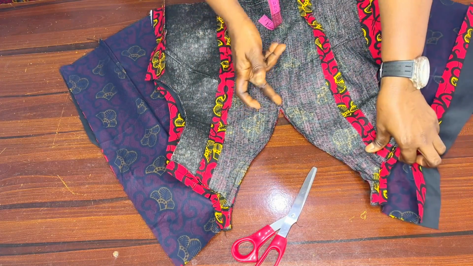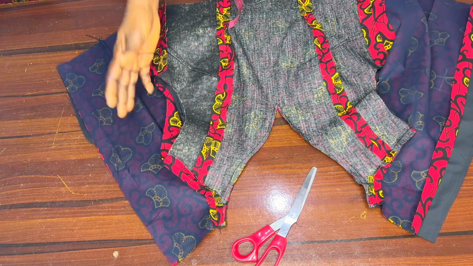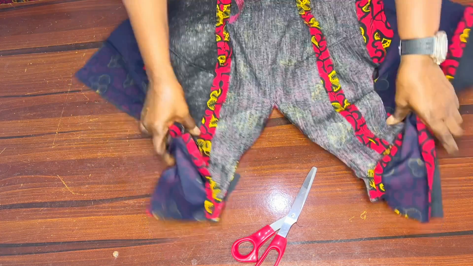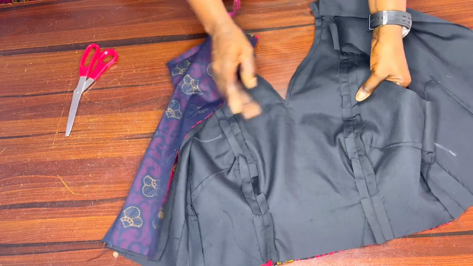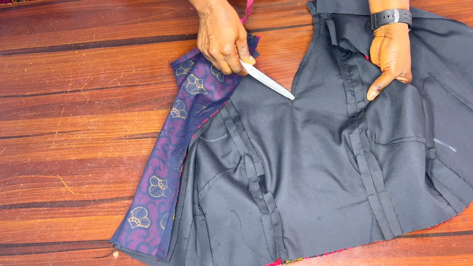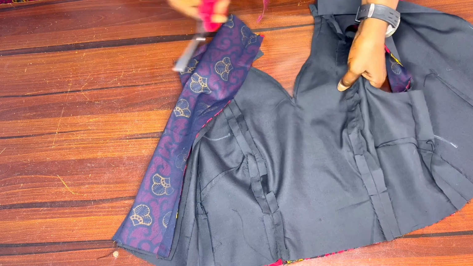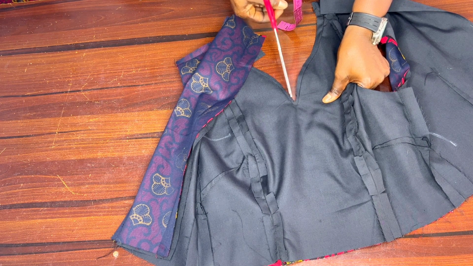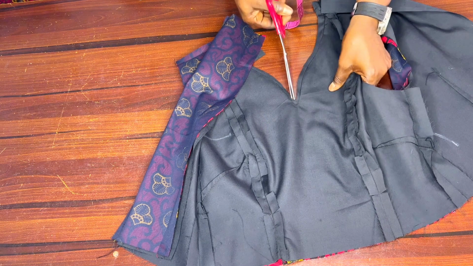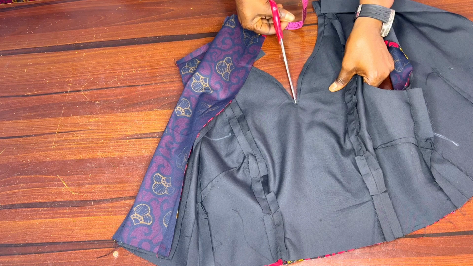If you don't notch it here, you won't be able to turn it to the right side and lay flat very well. You can see my sewing, the way it has come in a V shape. Then I will now notch it close to this sewing. Don't cut it, but you'll be very close to that end.